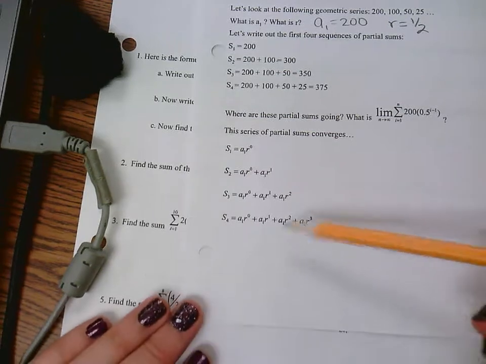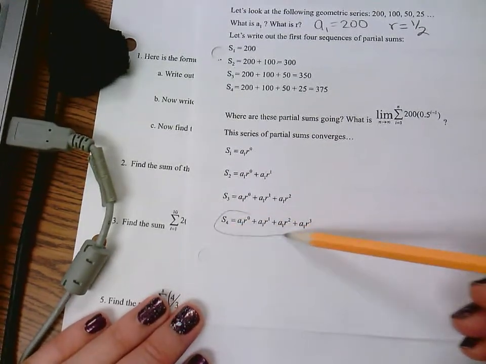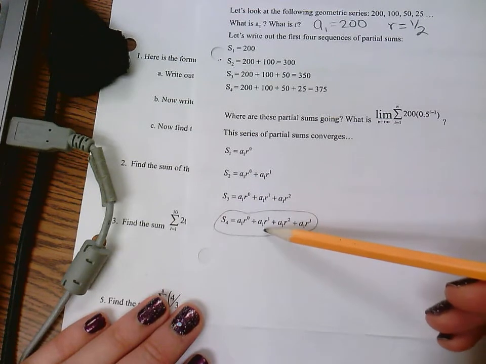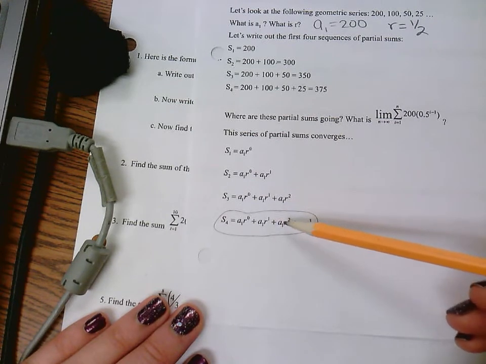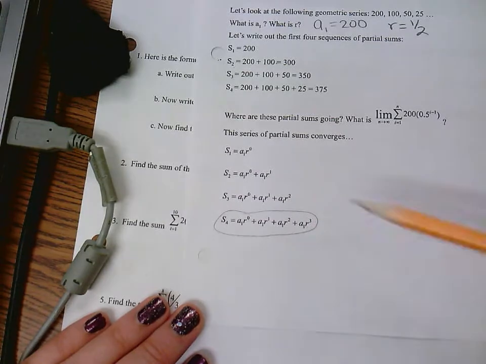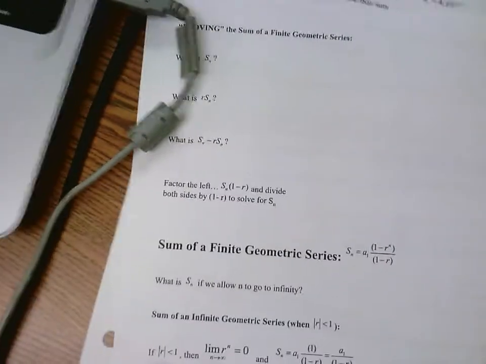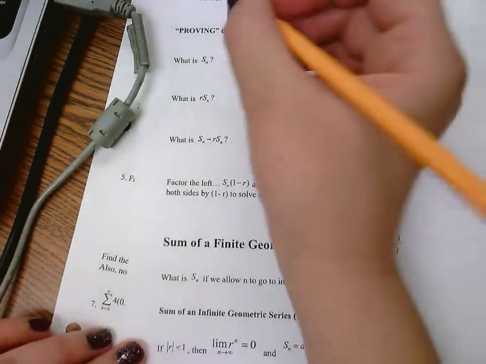So I first just want to point us back to what S sub 4 looked like: a sub 1 r to the 0 plus a sub 1 r to the first power plus a sub 1 r squared plus a sub 1 r cubed. So to write out S sub n, we're going to start that way.